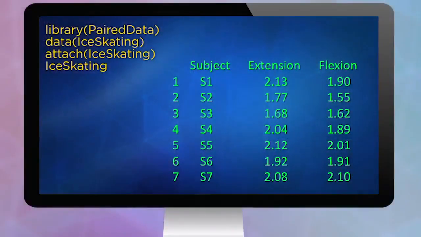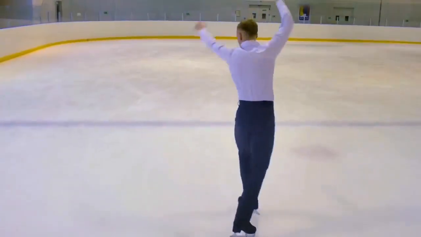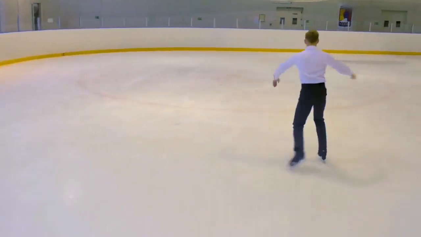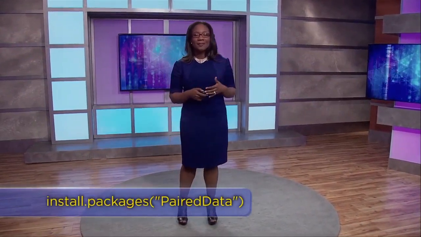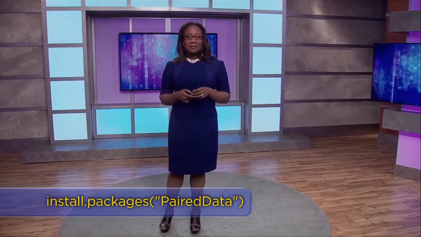Let's do an example in R. The ice skating data set is in the R package called paired data. This gives us the speed measurement in meters per second for 7 ice skating dancers when one leg was either extended, which is extension, or flexed, which is flexion. Now, this data set is located in the paired data package, so we need to use install.packages of paired data in order to load that.